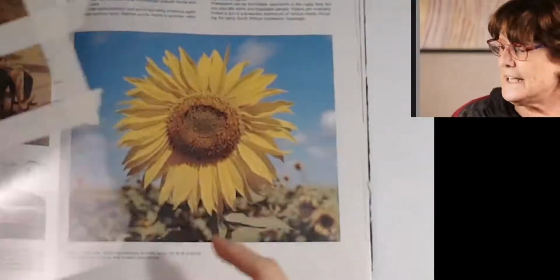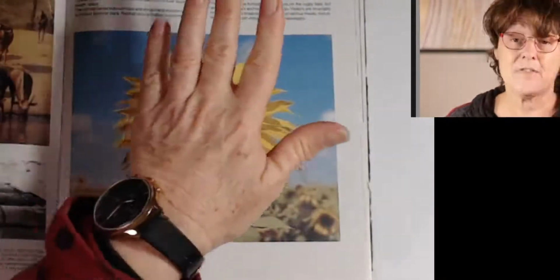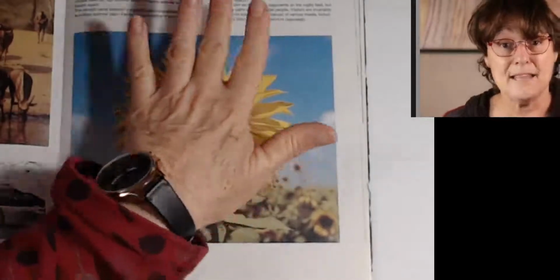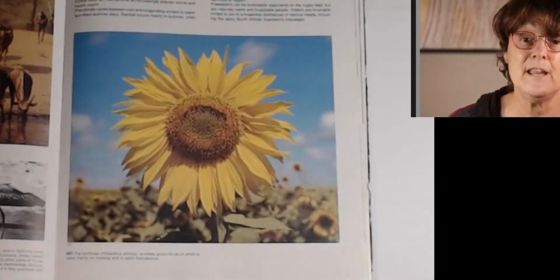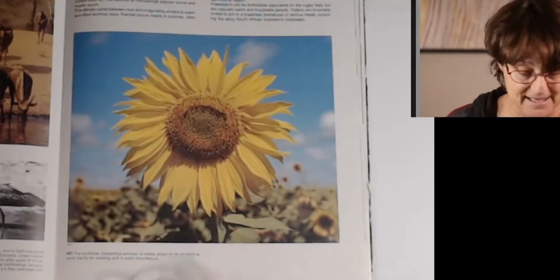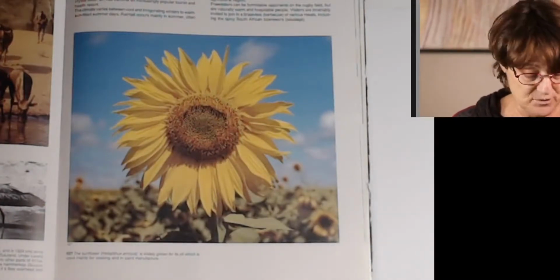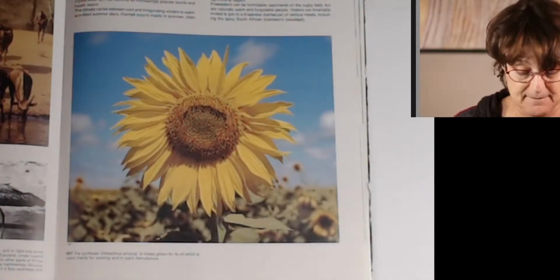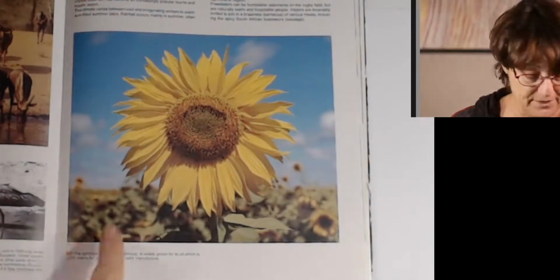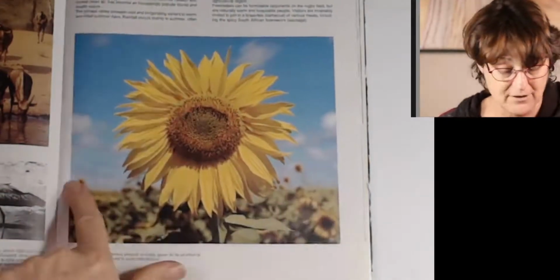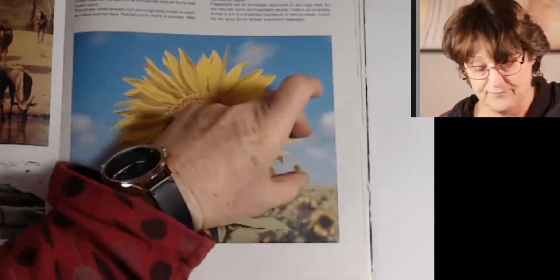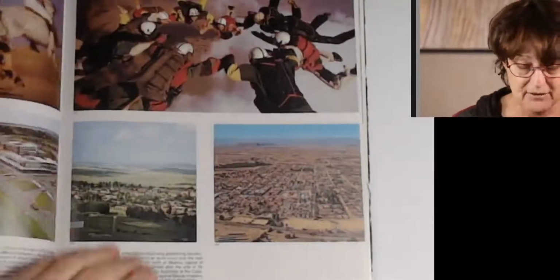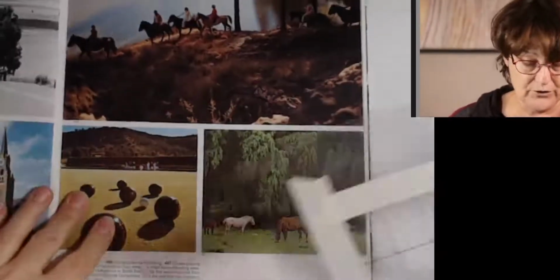Now, clearly that person has decided to put that sunflower smack bang in the middle because it's very, very dramatic like that. And he, or she, hasn't worried about it being 2/3 and 1/3, although that background is much lower. It's probably less than a third down, but it still works.